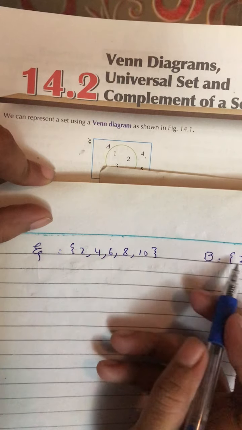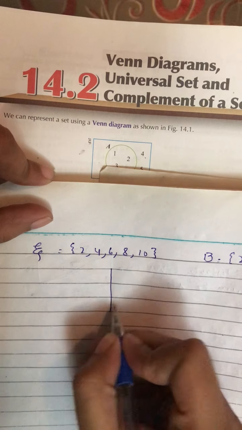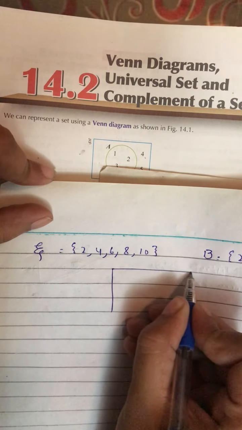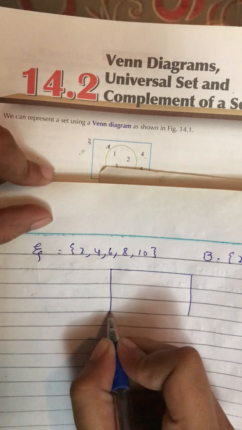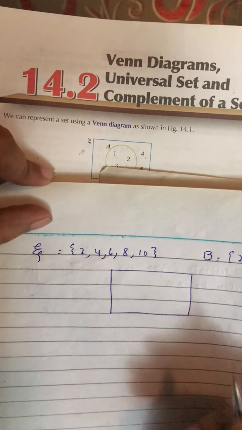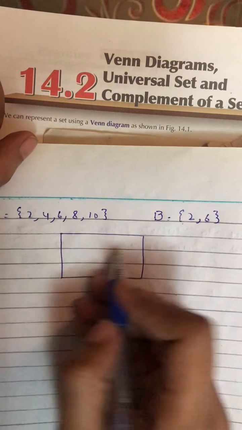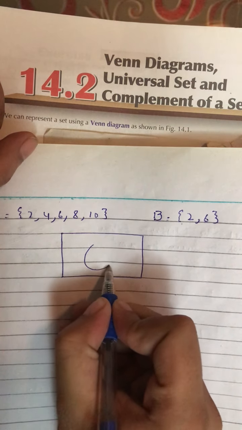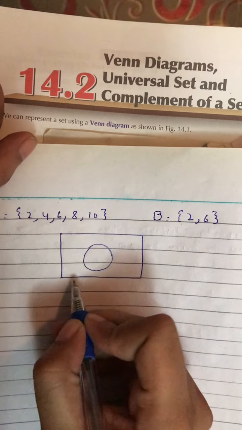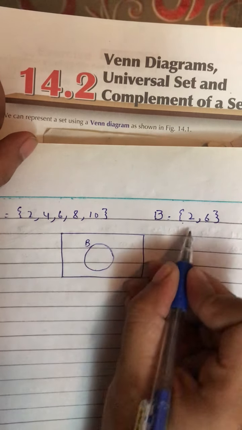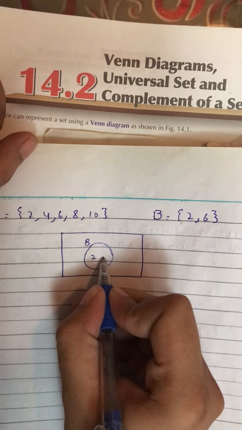We show this set in a Venn diagram. Always remember a Venn diagram is represented in a rectangle. This is the rectangle, and there is set B. The set B contains two elements, 2 and 6.